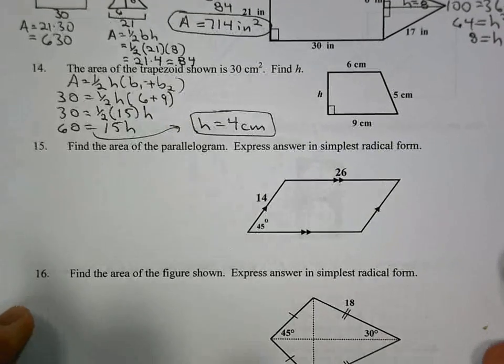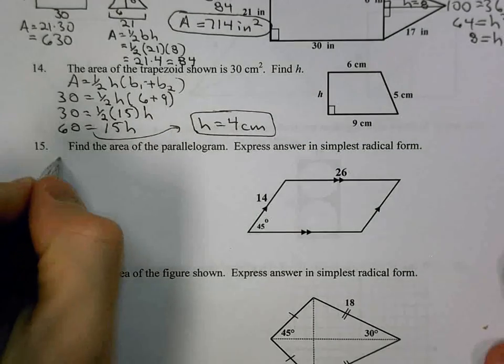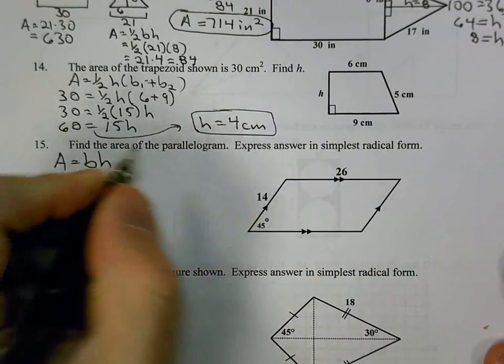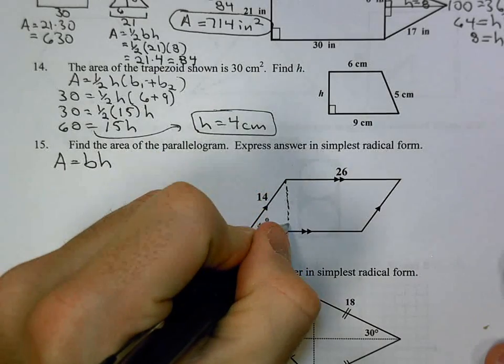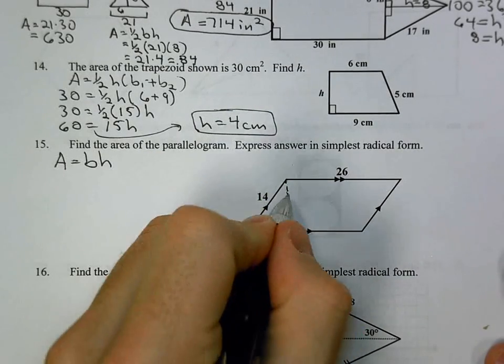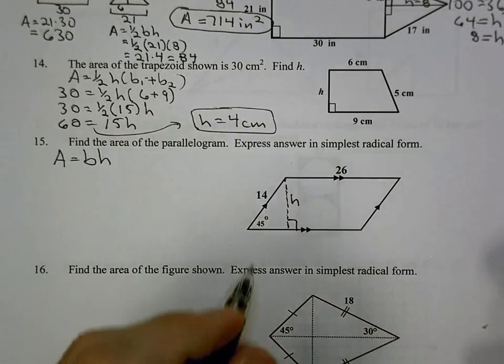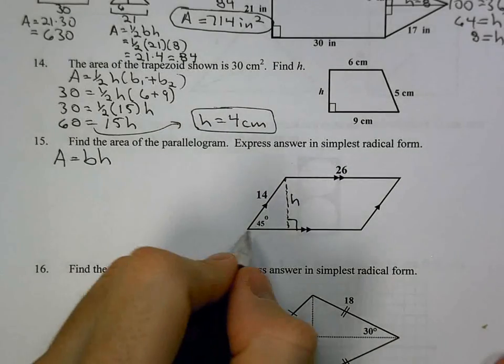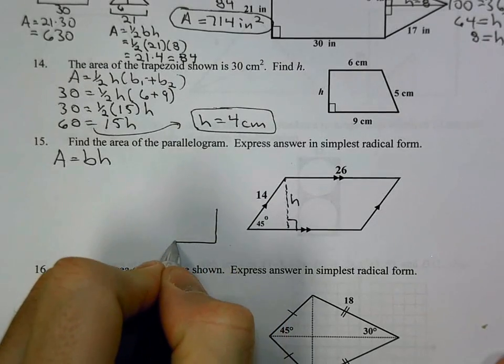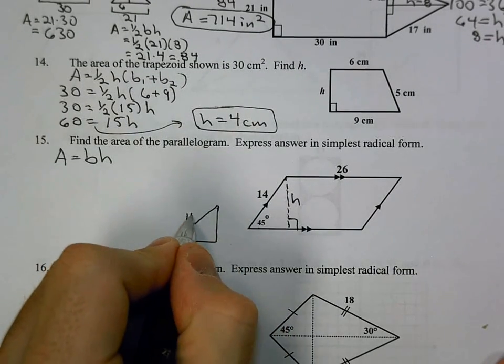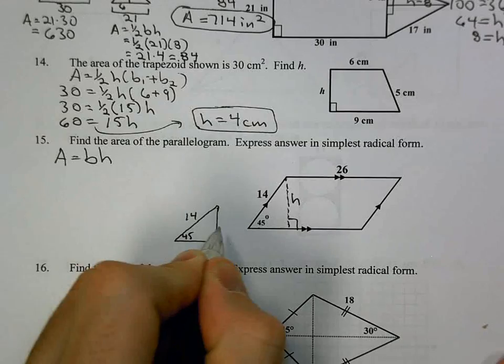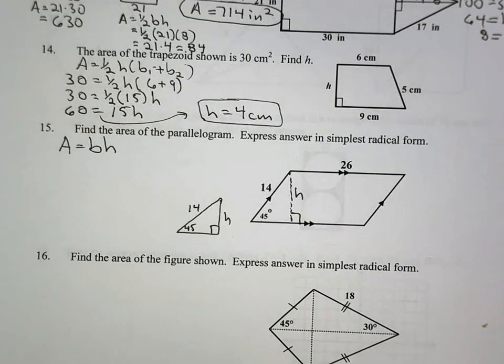Number 15, we need to find the area of our parallelogram. For parallelogram, it's base times height. Now that 14 is not the height. The height would be here. But we have a clue here to help us. It's at 45 degrees, because that actually gives us that 14, 45, and h are a special right triangle.